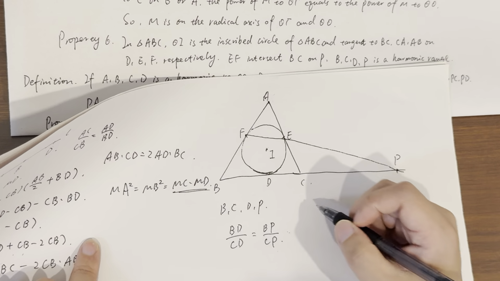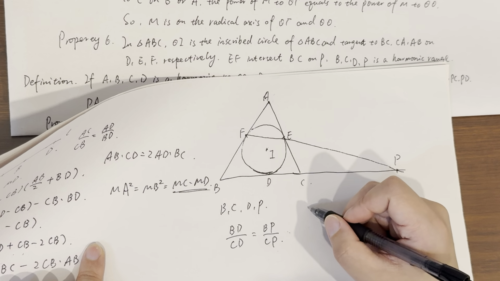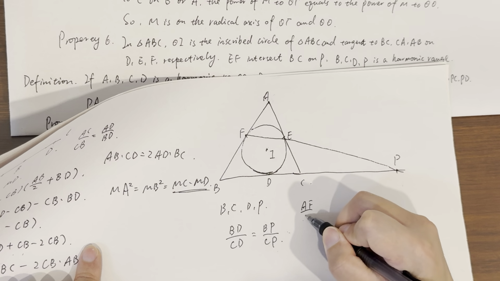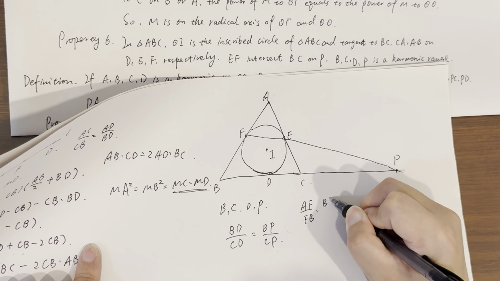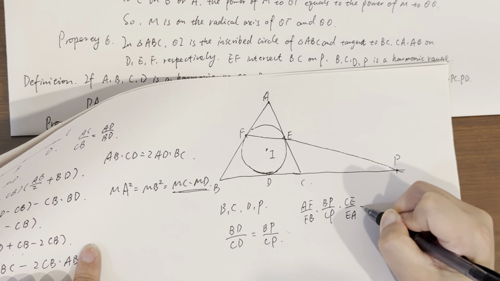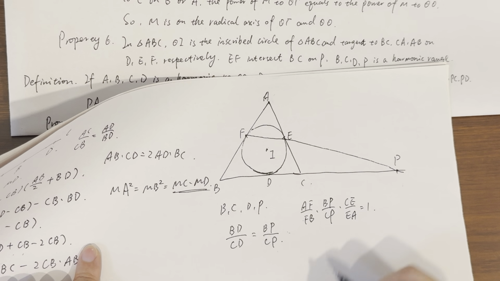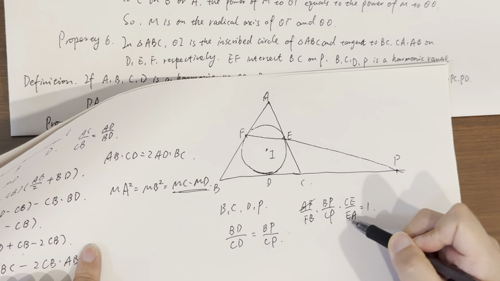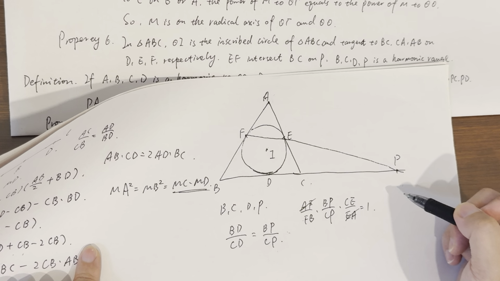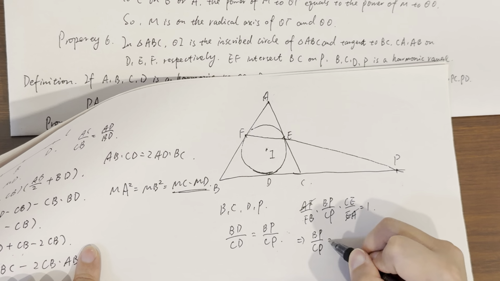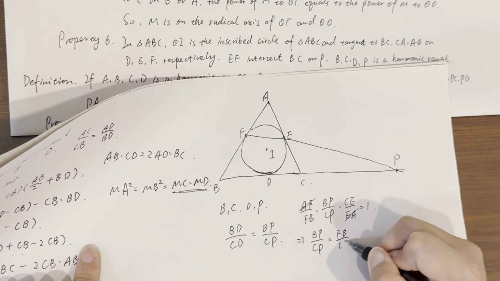That's basically the strong hint. We should use Menelaus' theorem, which means we have AF to FB times BP to CP times CE to EA equals 1, right? And we know that AF equals AE, so these two cancel. That means we get BP to CP equals FB to CE.